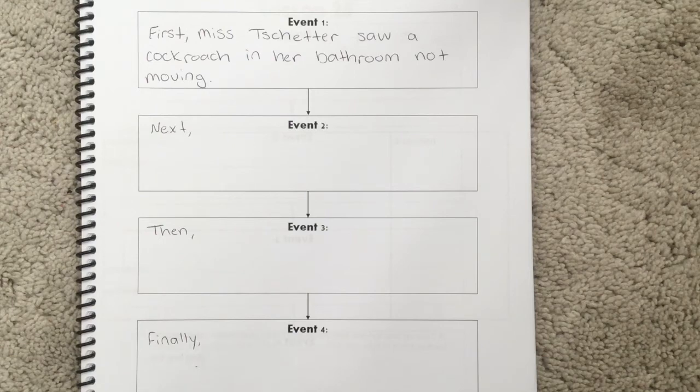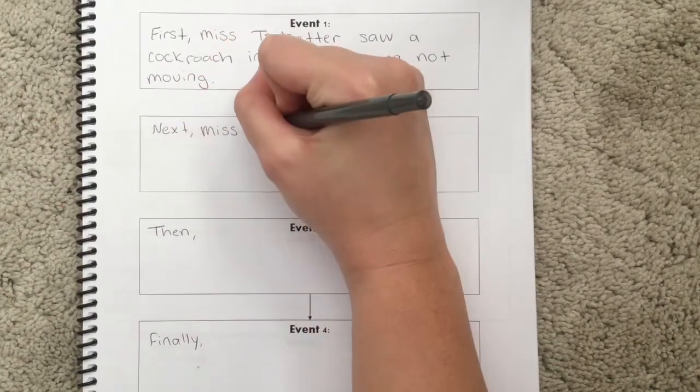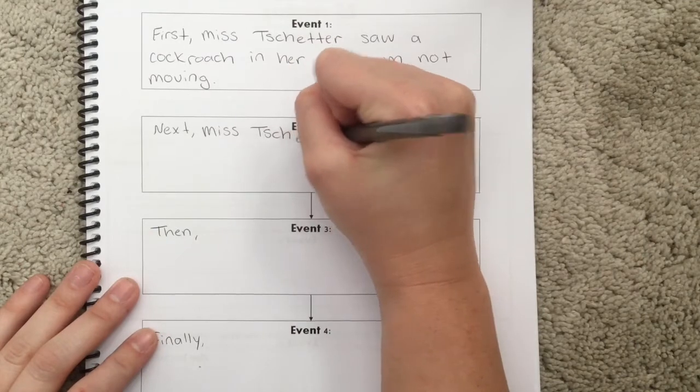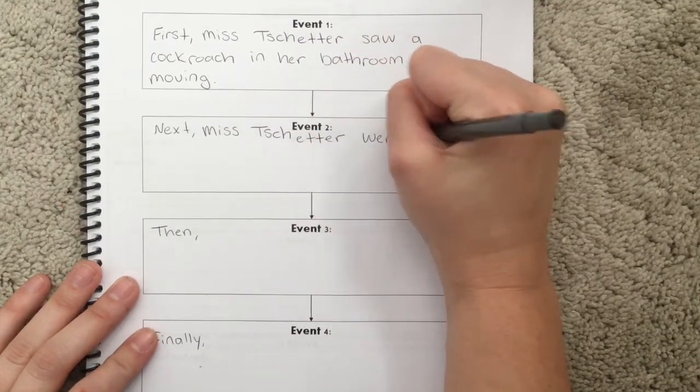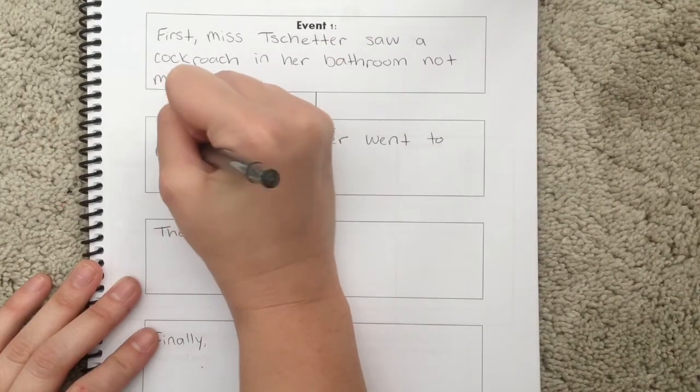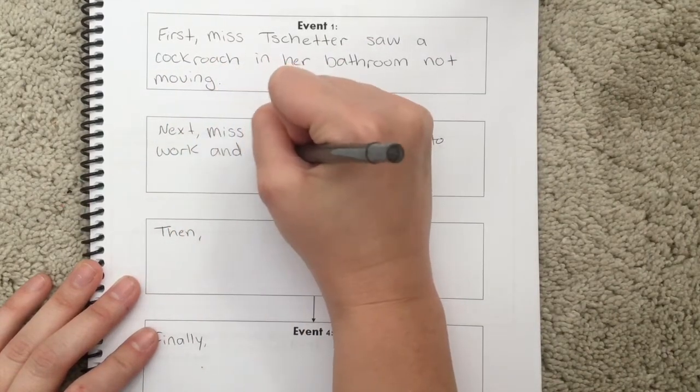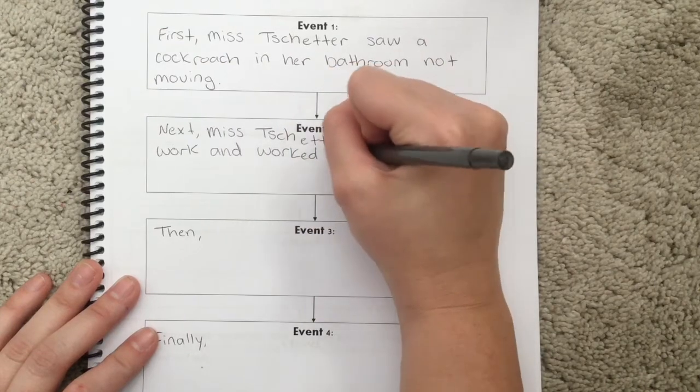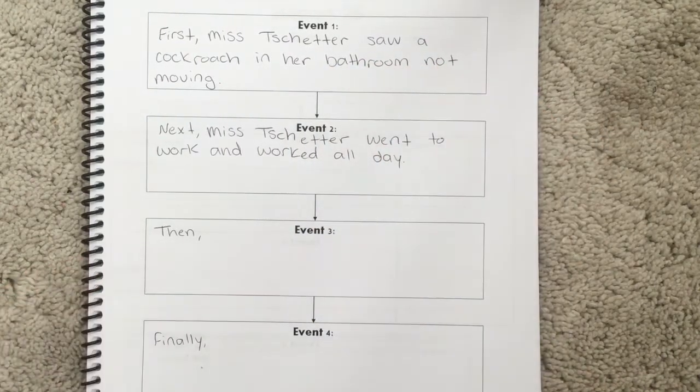For next, I'm going to put next Miss Cheddar went to work and worked all day. So remember, when you're doing sequence, you can't put every little detail. We can't say, you know, different feelings or different things like that. We just have to think, what are the big four, or the four big events that happen in the story? What are the biggest things, the most important things, the things that can't be left out or it won't make any sense? Then what happened?